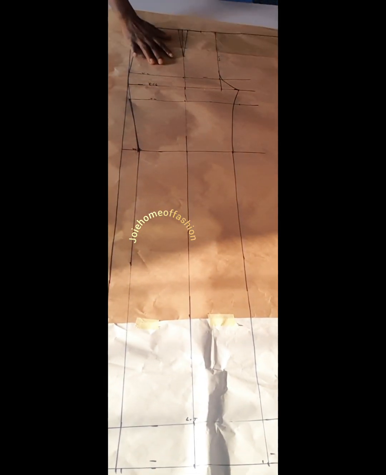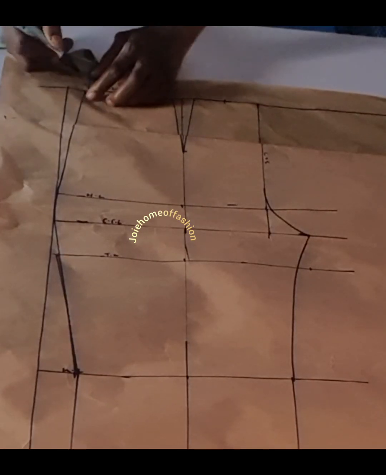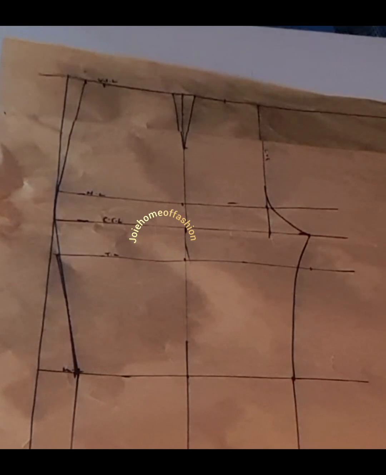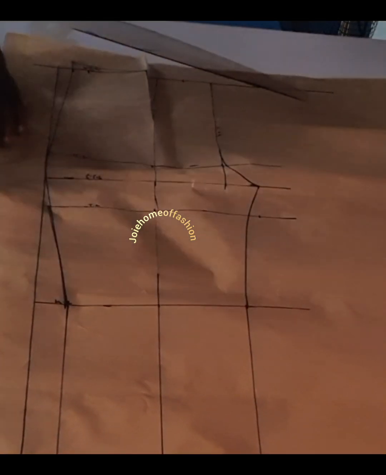Okay guys, this is it for the back. So we're going to go back to the front pattern. Remember we still have our front pattern to do, so we're going to be putting in that 0.5 inches I went up at the back; we're going to be turning it also to the front. That was why I said we can't do it now, because it will affect the duplication that we used.